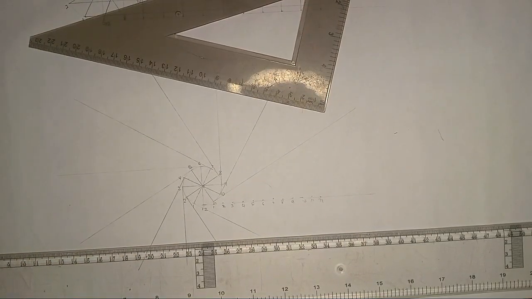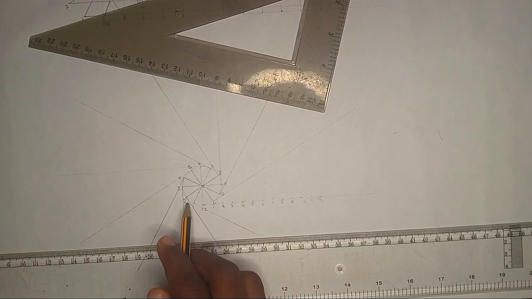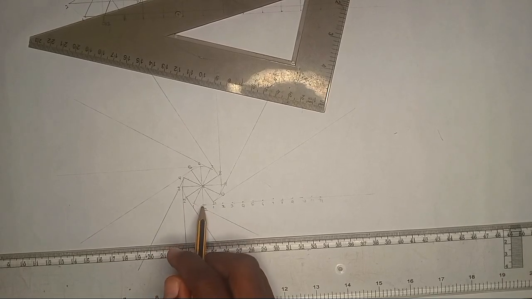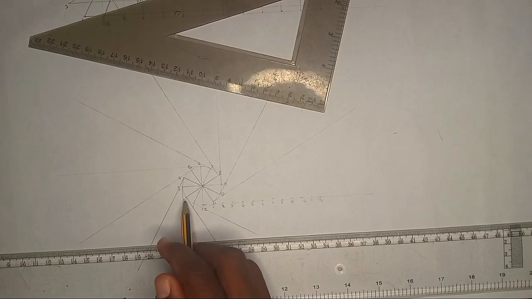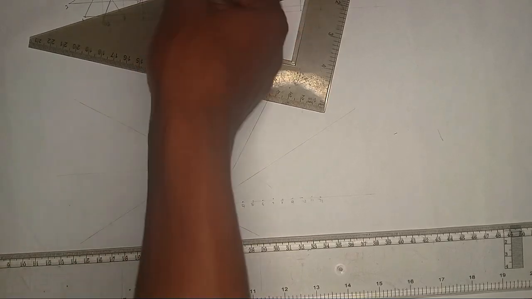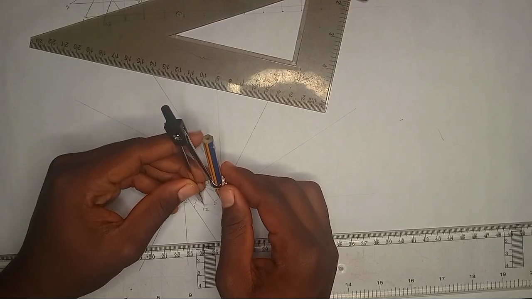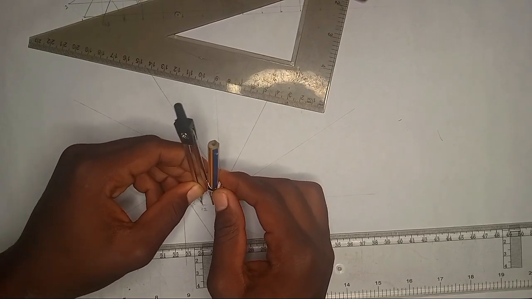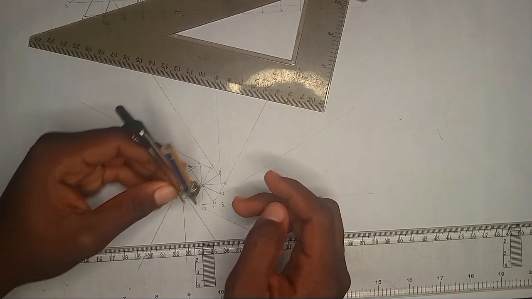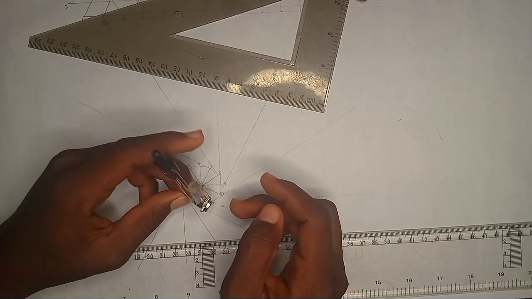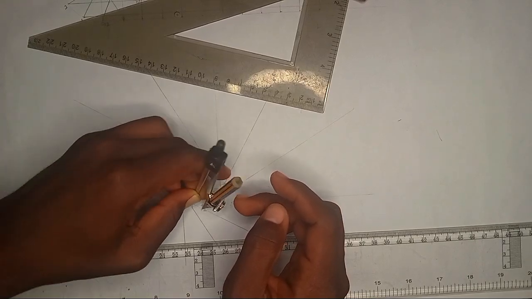The next thing that we do is we measure from 0 to 1 and mark it at tangent 1. Measure from 0 to 2, mark it at tangent 2. From 0 to 1 we put it here, and then we mark it from here at tangent 1.